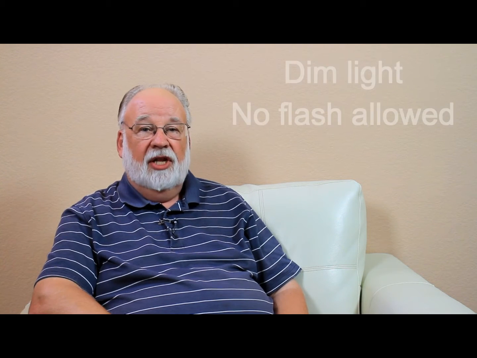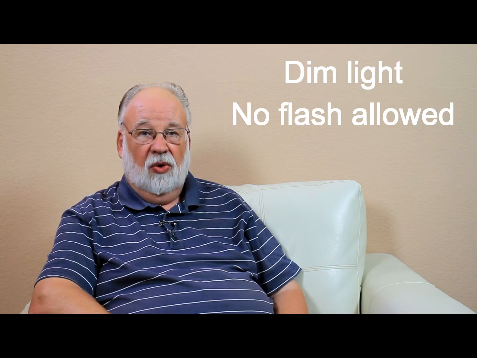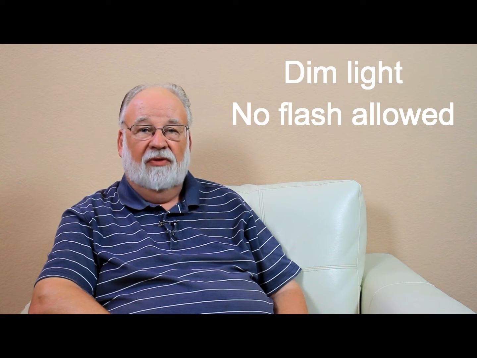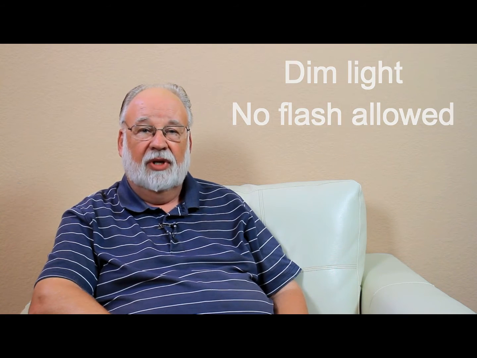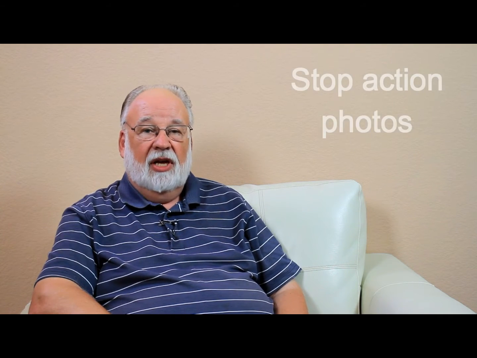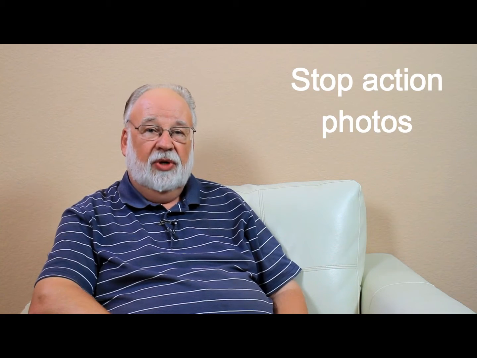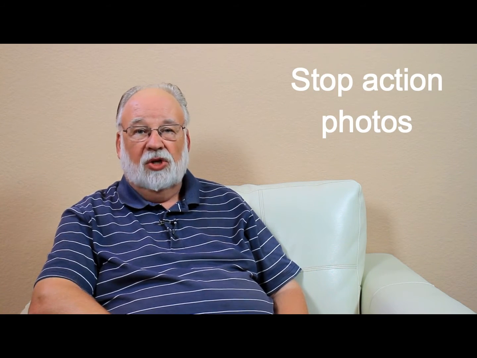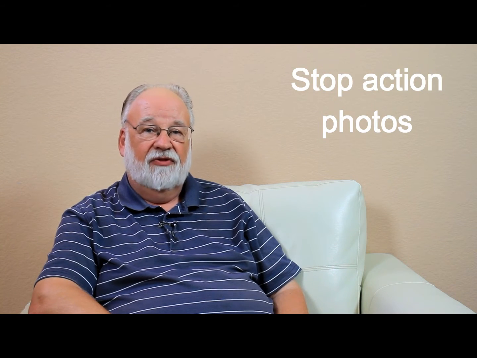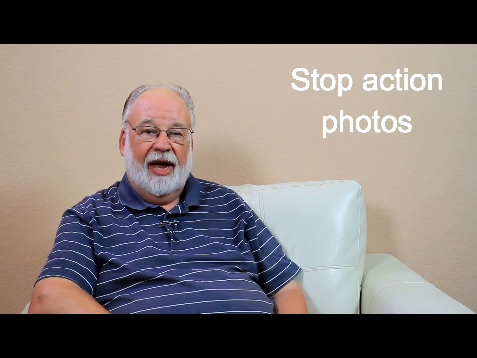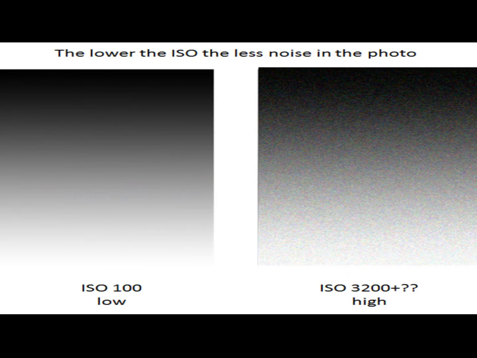If it's dark, or if you're not allowed to use flash, then you need to increase your ISO so that you can take better use of the available light that you do have. Another need for it might be in sports photography, where you want to stop the action. By increasing your ISO, you can also increase your shutter speed to get that photo with that stop action in it. Take a look at this chart.